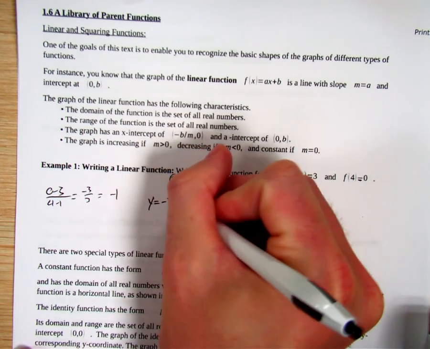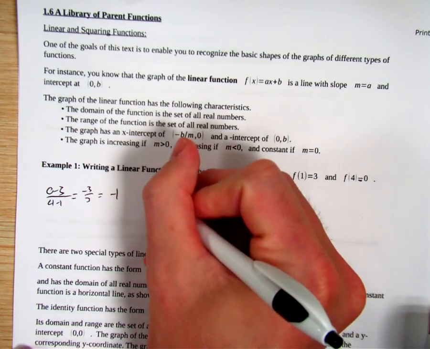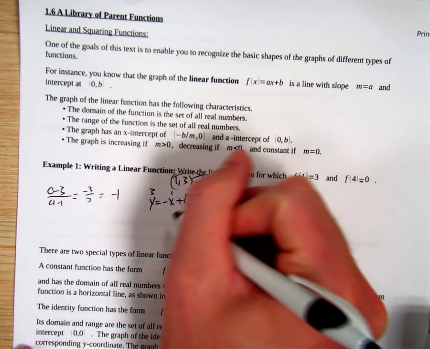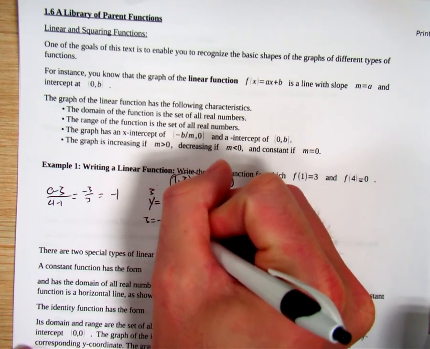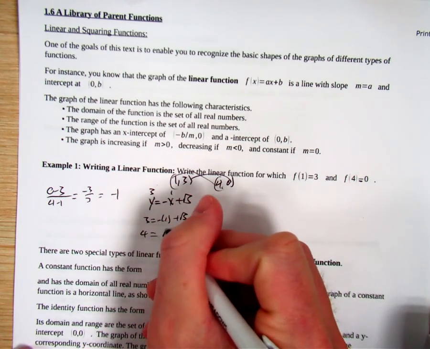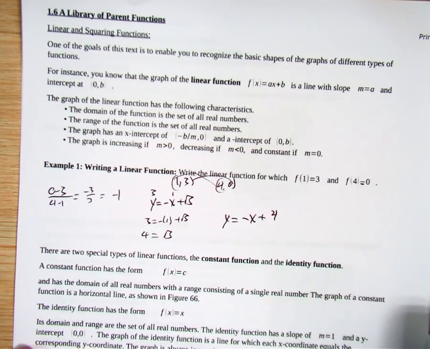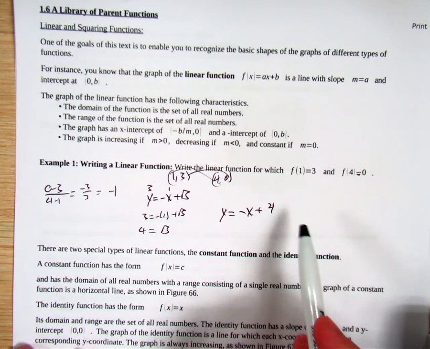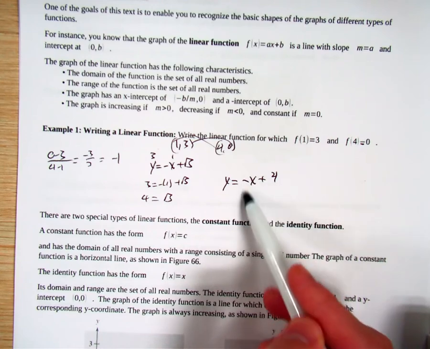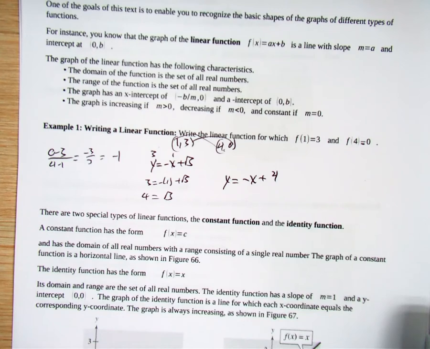Negative x plus b. Okay, plug in your points. Let's go with 3 for y and 1 for x. So we'll have 3 equals negative 1 plus b. Add that 1 over. So we should have negative x plus 4. Is that going to work for us? Negative of 1 is negative 1 plus 4 is 3. Negative of 4 is negative 4 plus 4 is 0. That appears to work.